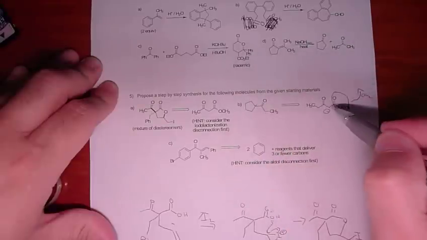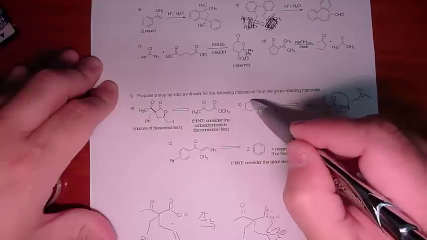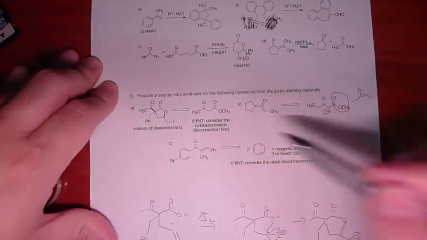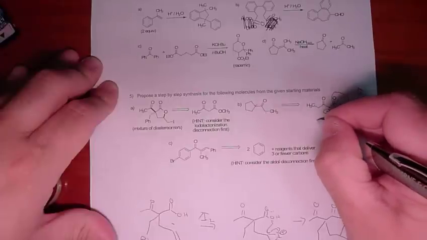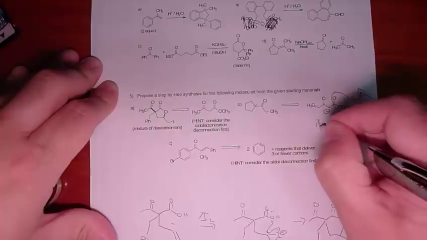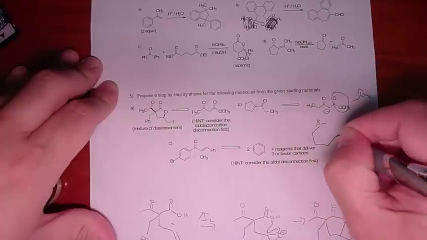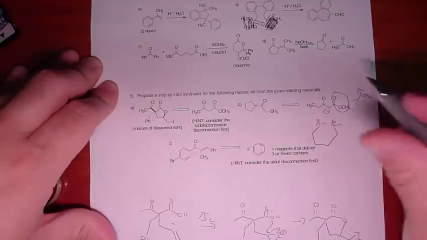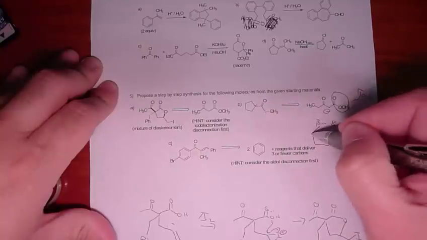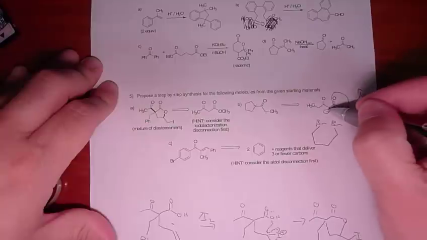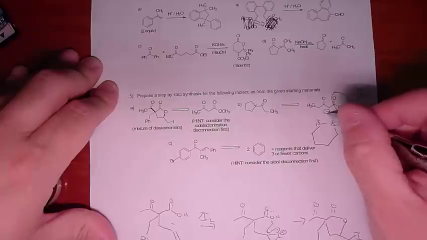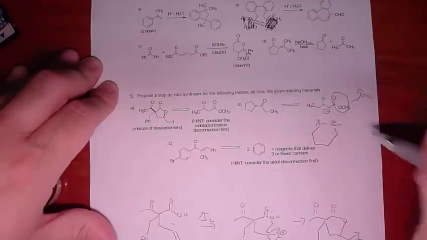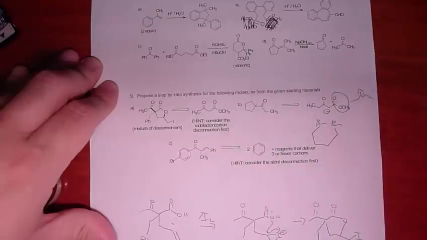So if that carbon corresponds to that carbon, we need to add 4 carbons that will eventually come together and form this 5-membered ring. Well, the easiest way to do that is to have something that looks like this. Add a base, undergoes SN2 reaction, add a base again, it'll undergo another SN2 reaction to eventually form this 5-membered ring, and then you hydrolyze that ester, decarboxylate, and that'll give you your final product, and that's covered in the answer key.